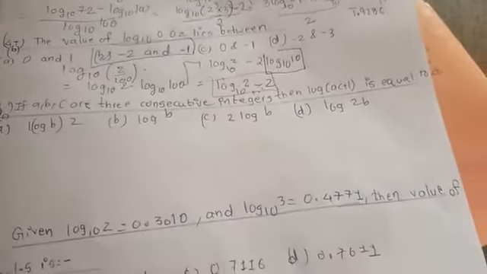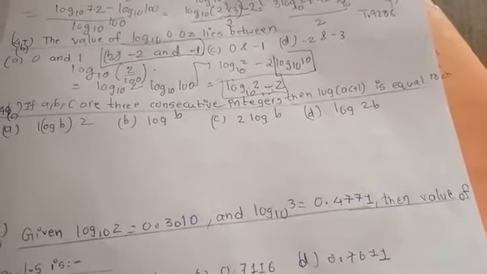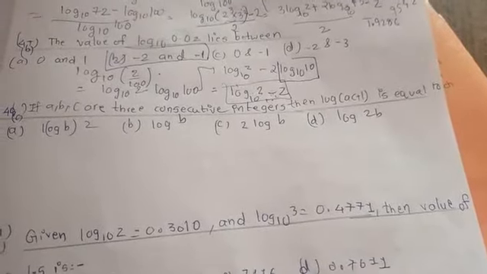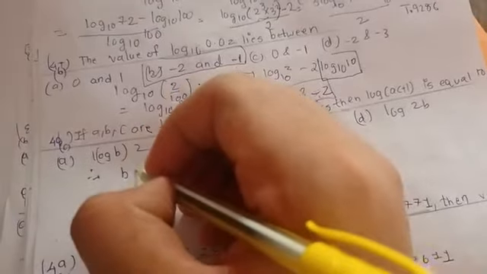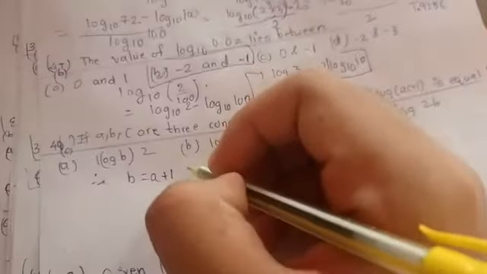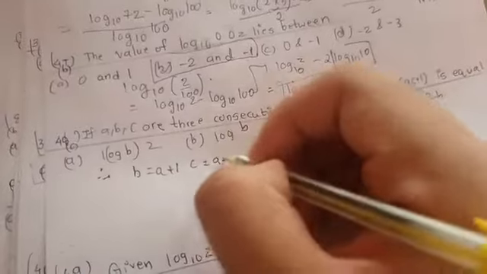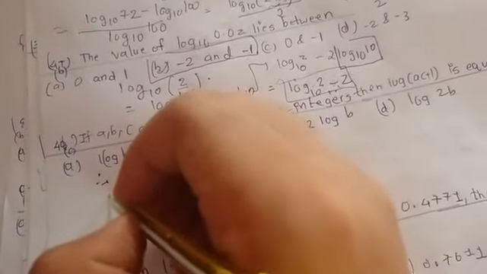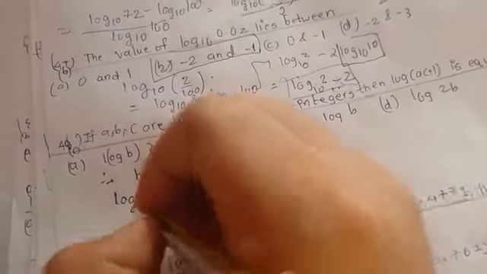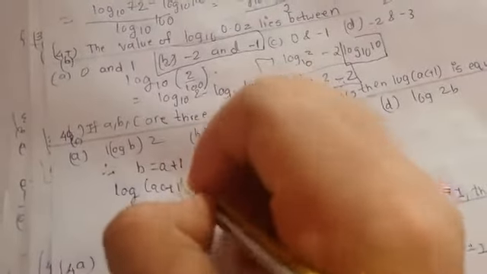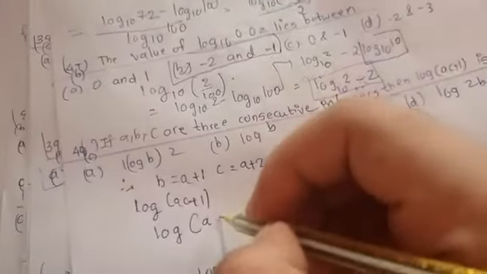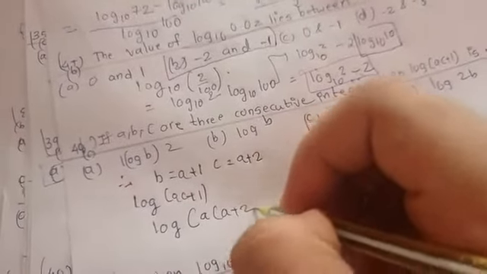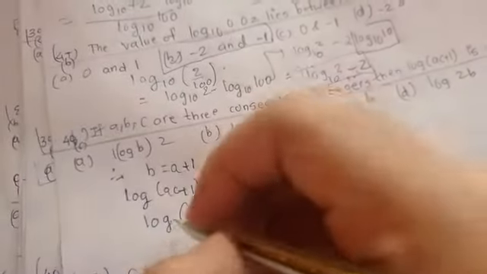48th question: if a, b, c are three consecutive integers, then log of ac plus 1 is equal to. Now a, b, c are integers, so b can be written as a plus 1 and c is equal to a plus 2 since they are consecutive. Now log of ac plus 1 can be written as log of a into a plus 2, plus 1.